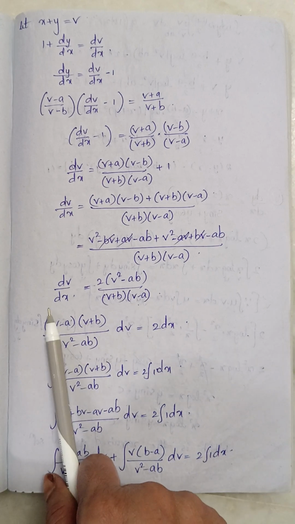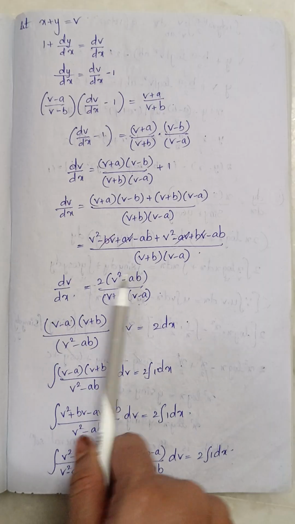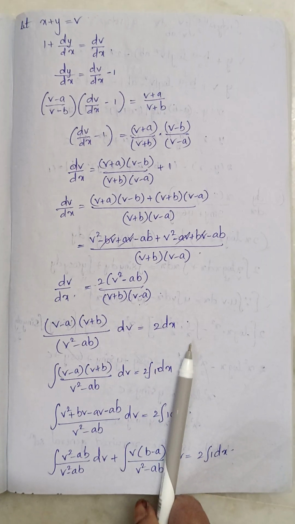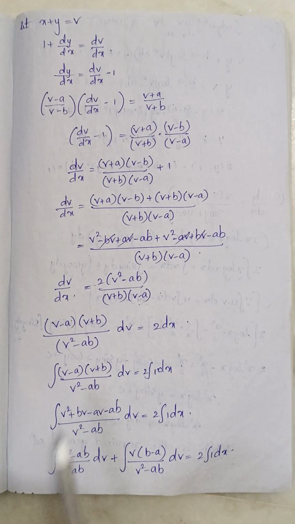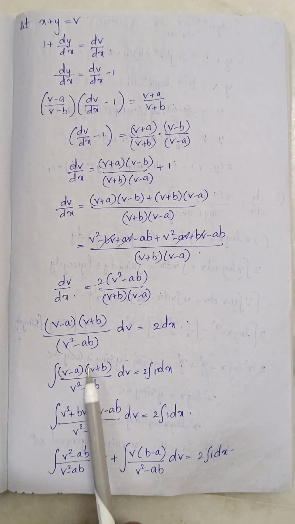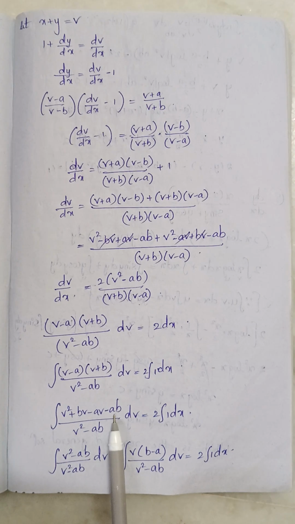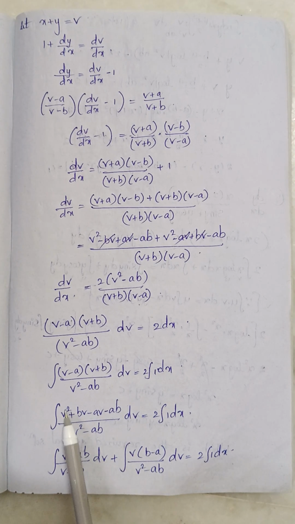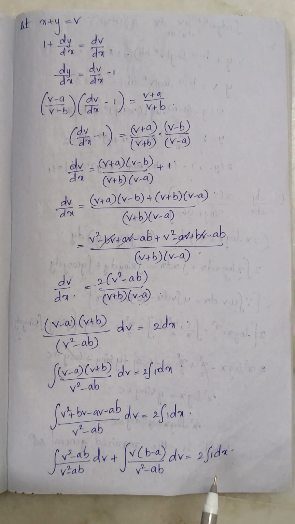Now v terms take it into this side, then this is in the numerator, this is in the denominator into dv, 2 into by dx take it into this side. Now it will be like this. Again what we have to do is multiply these terms. Take this as it is, take the right side as it is. Now v square minus ab as one term divided by denominator. Then from these two take v common, then b minus a will come divided by this one.